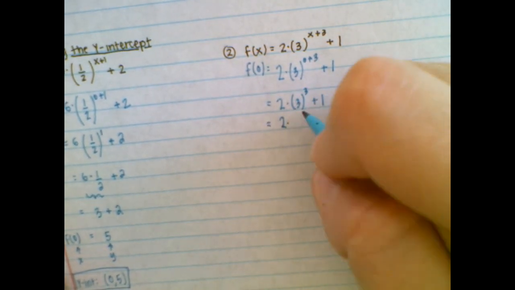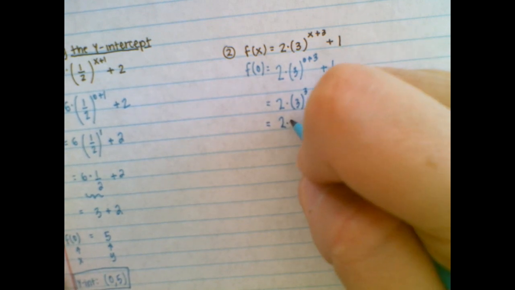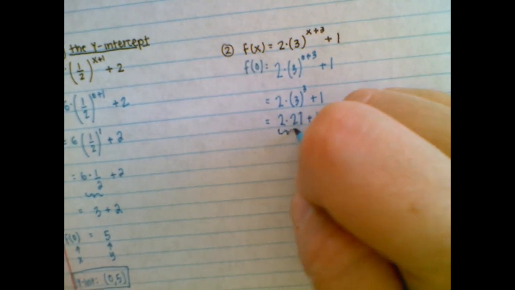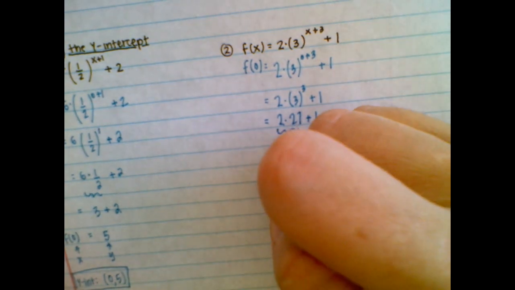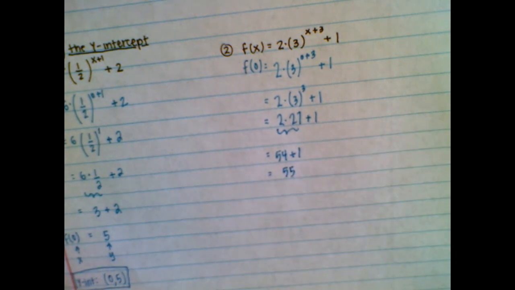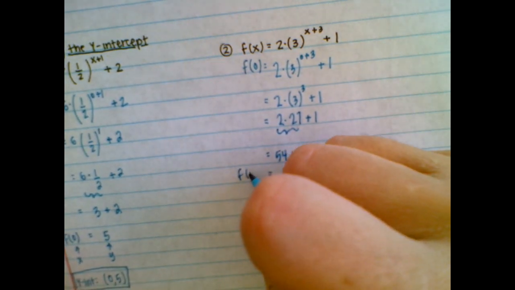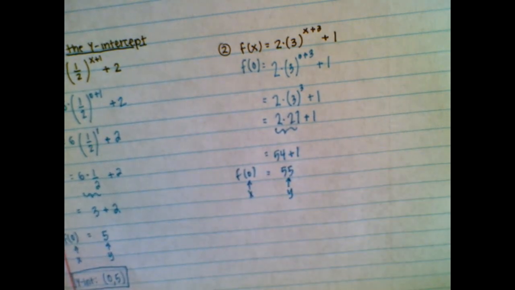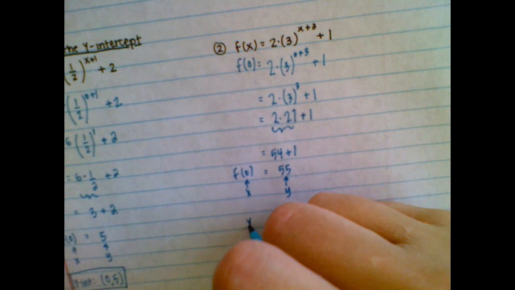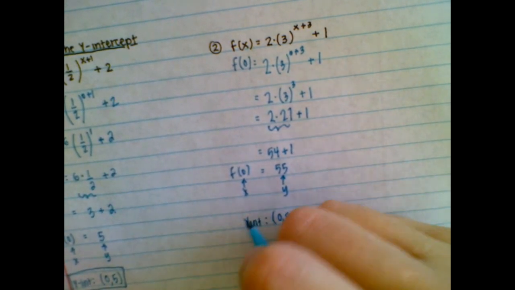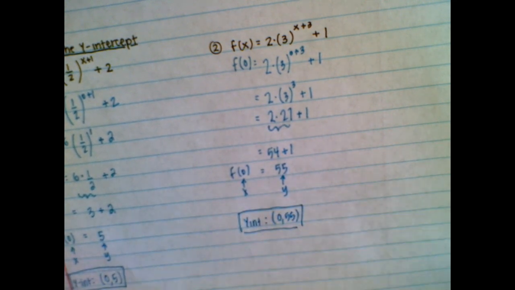So 2 times 3 cubed is really 3 times 3 times 3, which we know is 27, plus 1. And I will finish off by, again, following my order of operations. So 2 times 27 is going to give me 54, plus 1. And I can finally add those together to get myself a 55. So that's telling me that f of 0 is 55. And again, our x value is 0, so that must mean that our y value is 55. So my y-intercept is happening at the point 0, comma 55. And that would be my answer for that one.